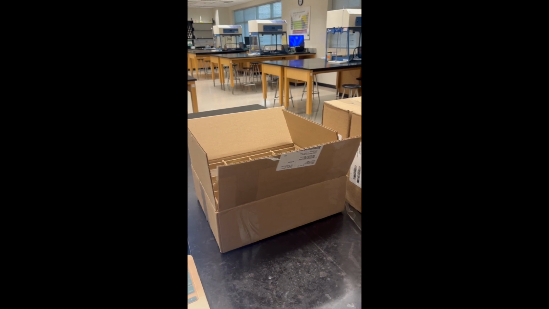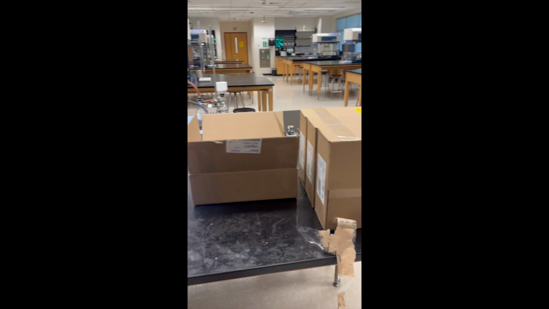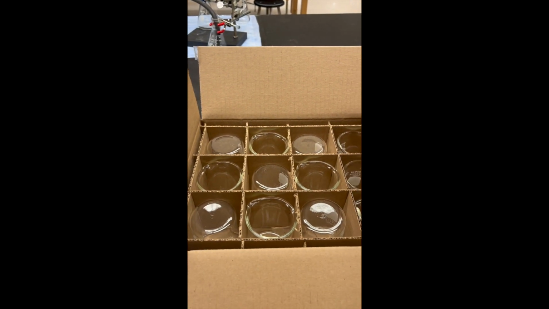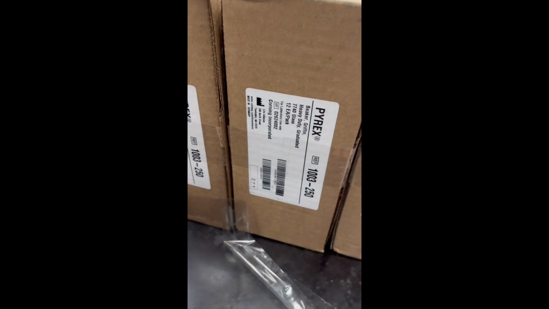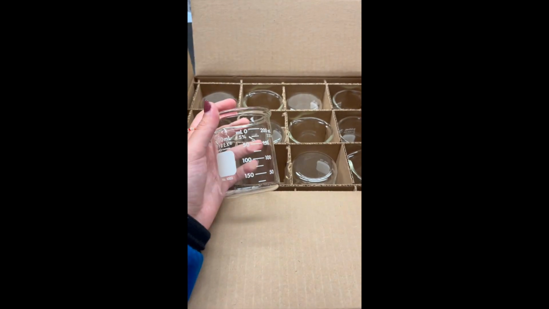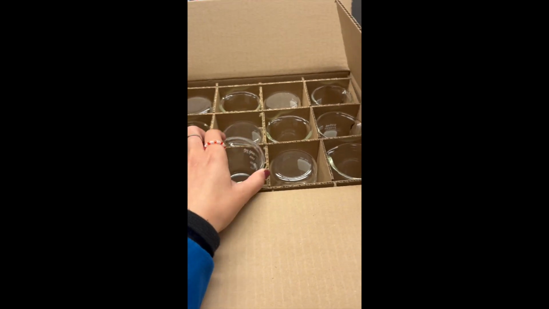Okay, as you can see, we have got the packages from the receiving area. I just opened one of the boxes for the demonstration, but as you can see, all four of these boxes are the exact same item, so they're all beakers. Sometimes they don't put the size on the outside, so you have to open the box. As you can see here, it's a 250 ml beaker, and we got 4 cases of them, and each case has 12 beakers in it.